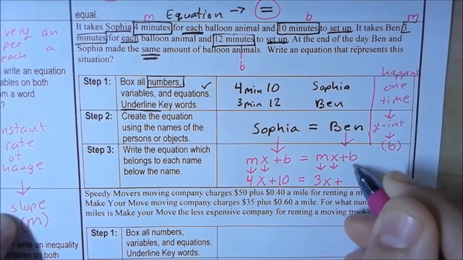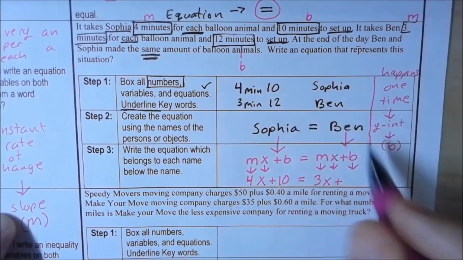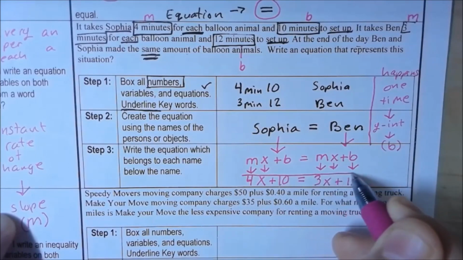So we have 3X, and then my B is the initial time it took for him to set up. That was 12 minutes. We have that right here, 12 minutes. And now we have our equation made. I'm going to box it.